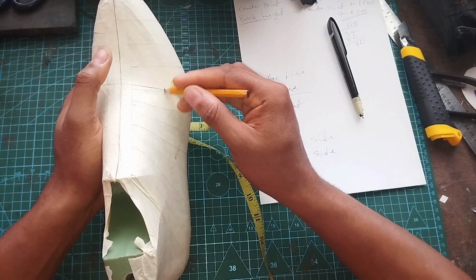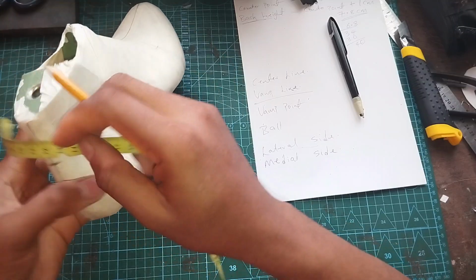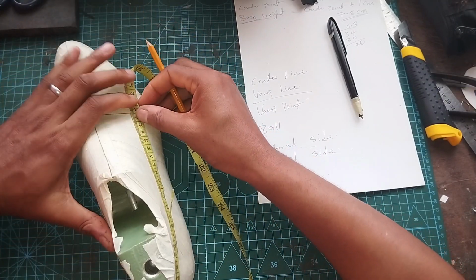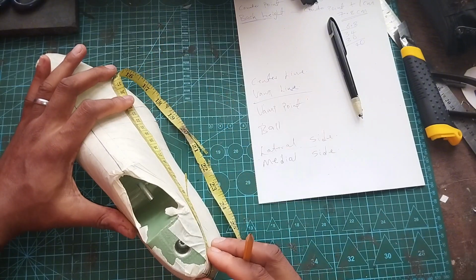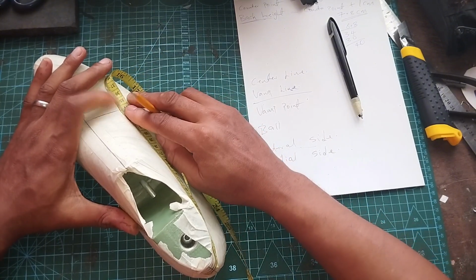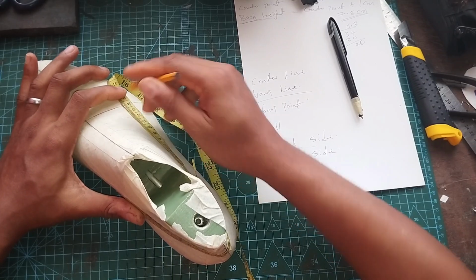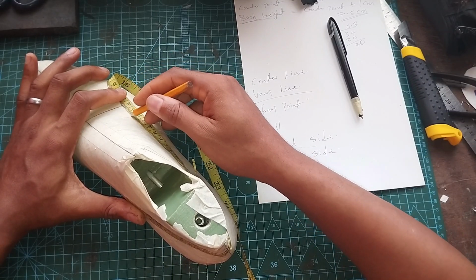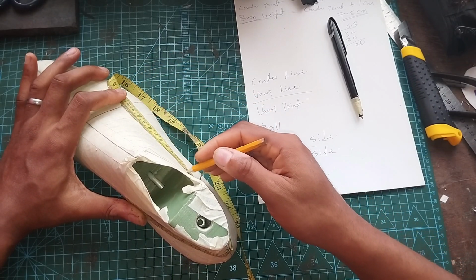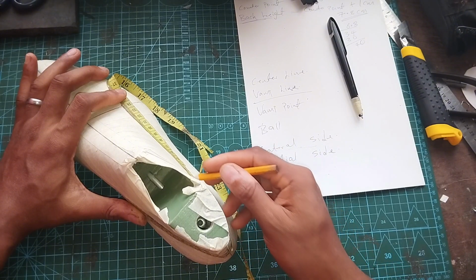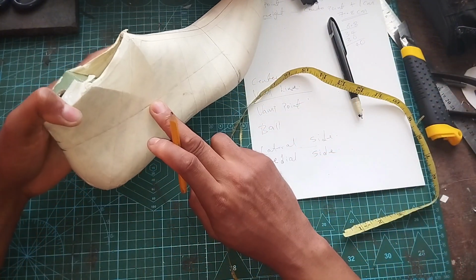Correct. Now if we draw one line from the counterpoint to that point on this lateral side vamp line where we just mark, if we draw line from the counterpoint, go meet them. From that middle point of our vamp line, go meet our counterpoint. This line where we draw, so they call them the quarter line.